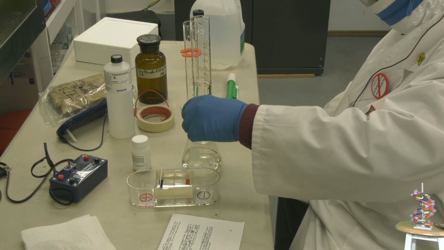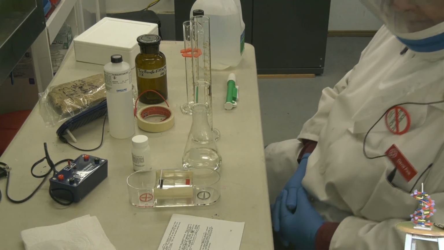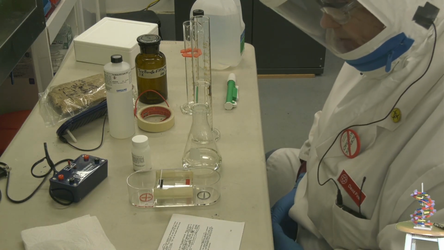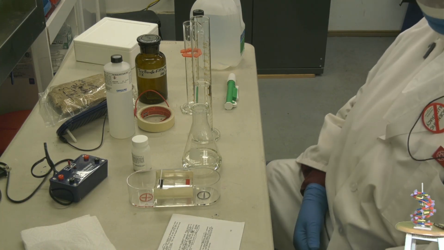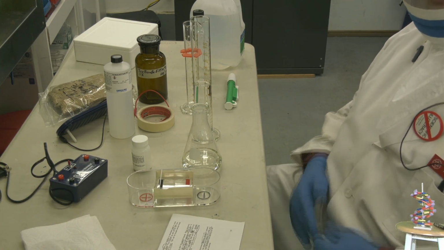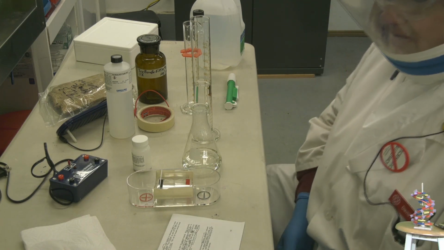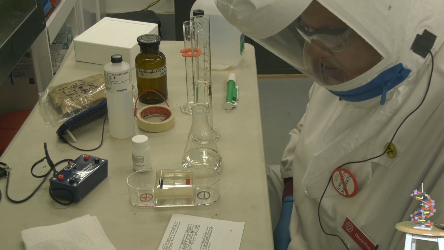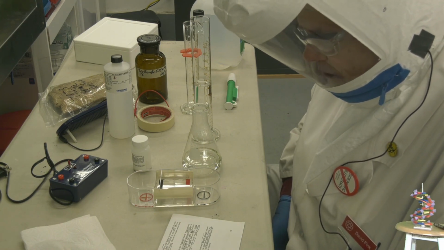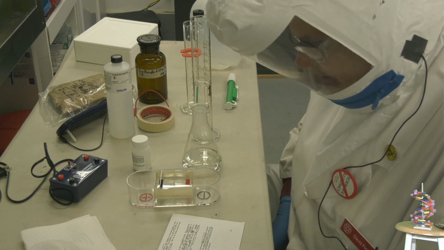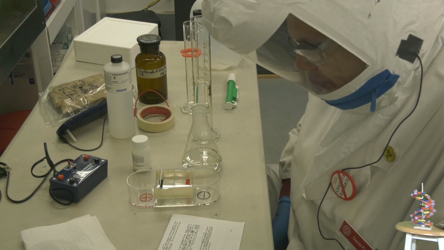Now, it has to cool a little bit, and one of the things I never liked was they never say, how cool? Cool, but don't let it gel. Allow agarose to cool slightly, then pour your gels.